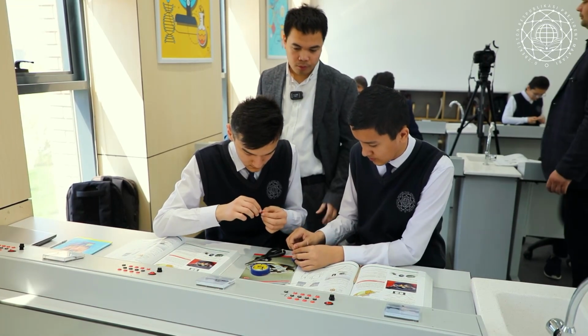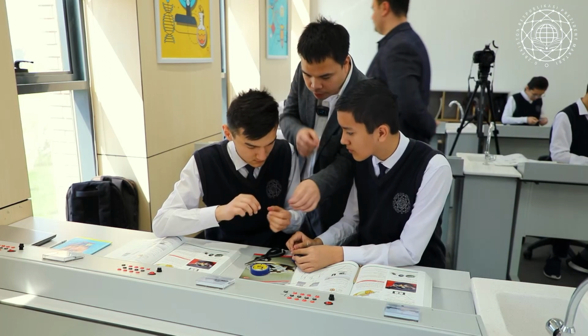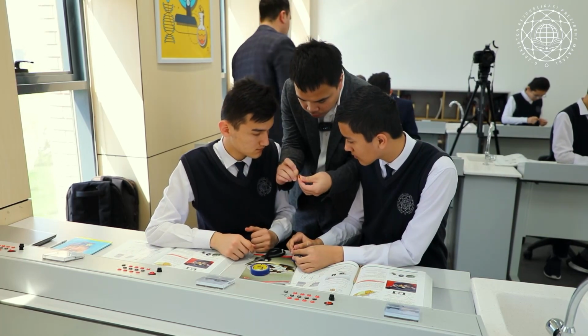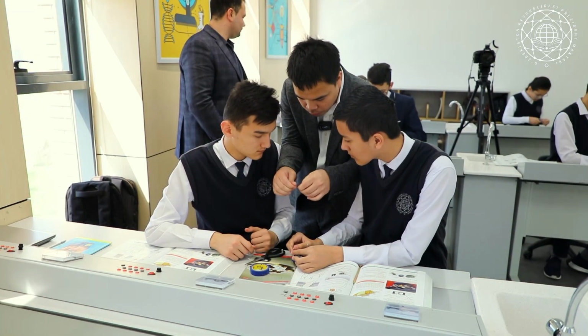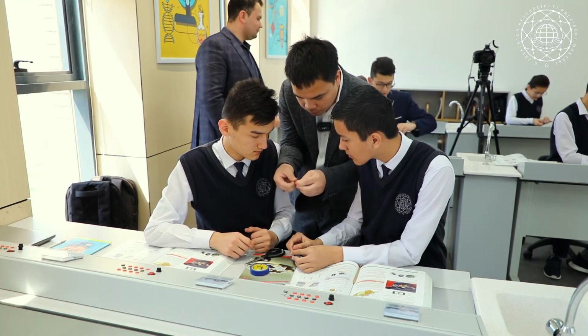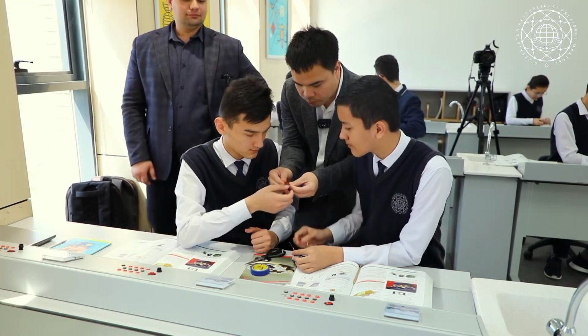What you need to do is to coil this one here. Coil it here so that it will be fixed.